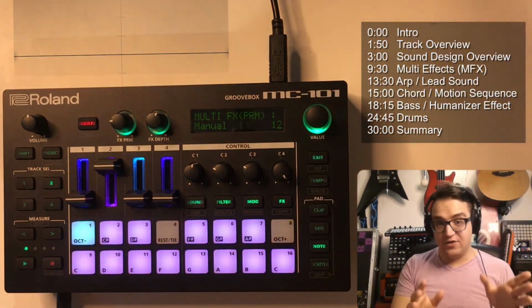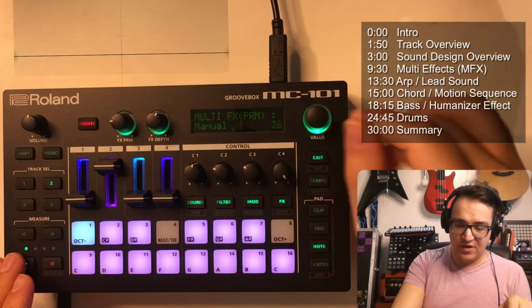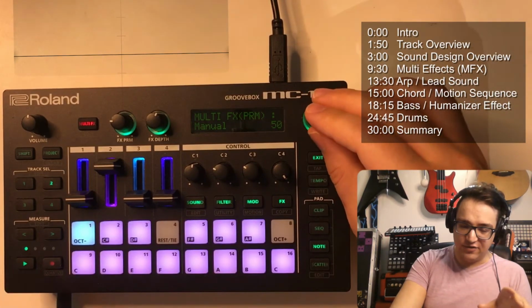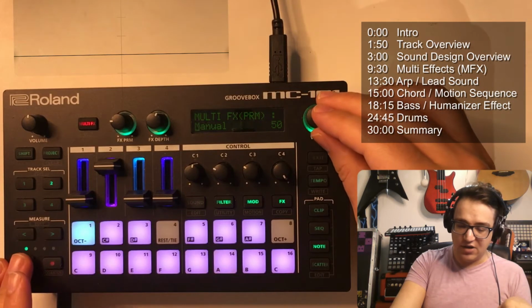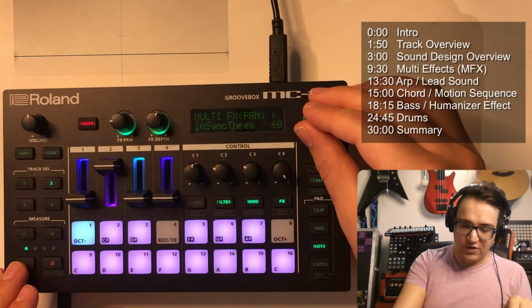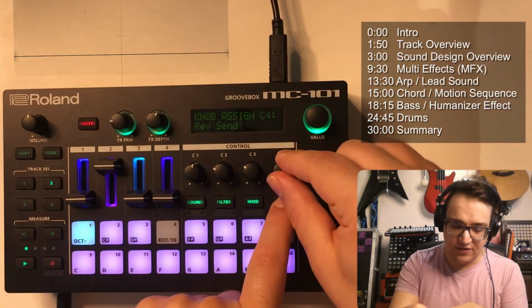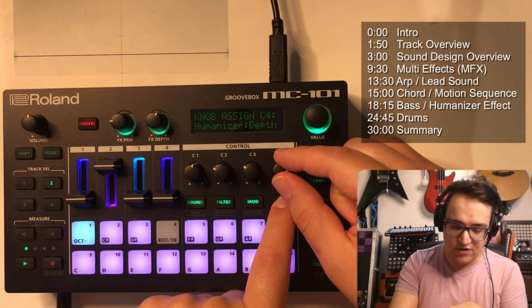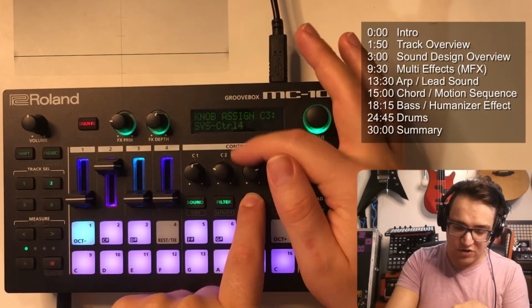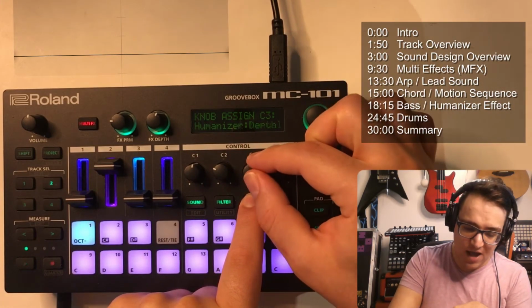Okay, so that's all well and good. And that's what I use for track 2. So there's another really cool thing you can do with this that I didn't use on this track, but I think is really fantastic, which is we can set this knob, say, to change the rate. We can set this knob to change the manual value.